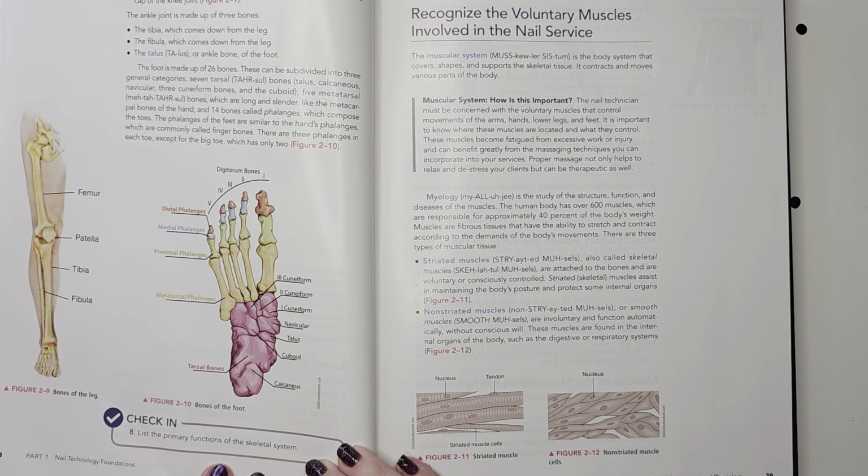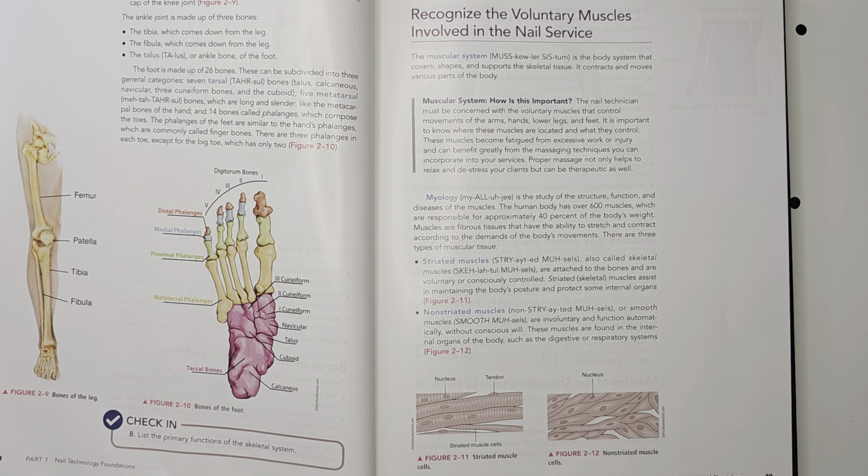The patella, also called the accessory bone, forms the cap of the knee joint. The ankle joint is made up of three bones: the tibia, which comes down from the leg, the fibula, which comes down from the leg, and the talus, or ankle bone, of the foot. The foot is made up of 26 bones.